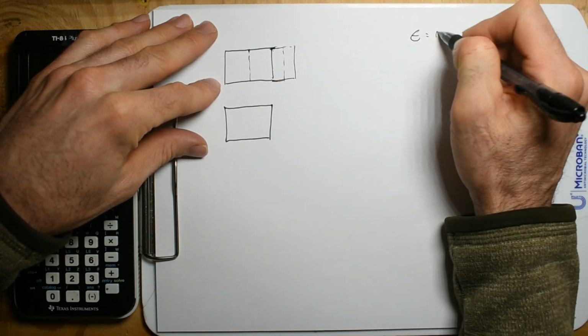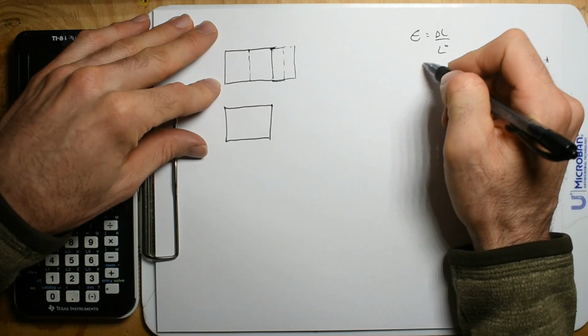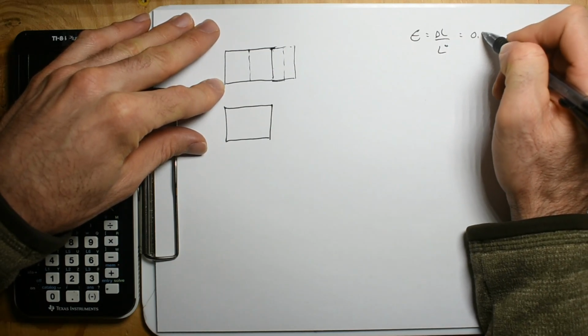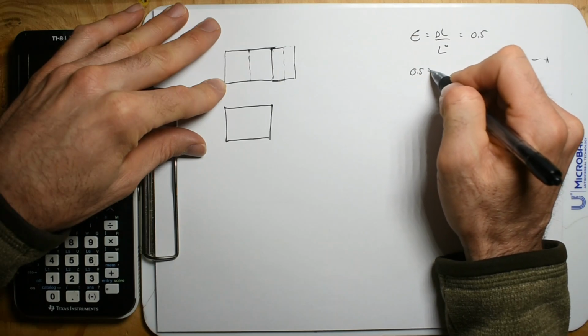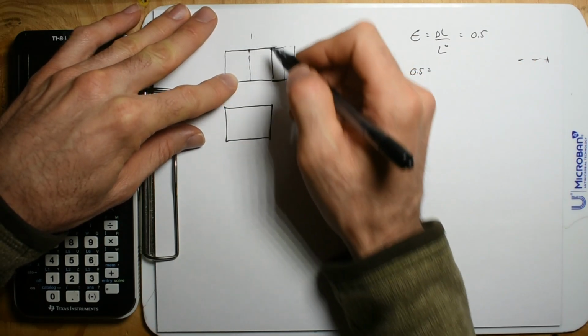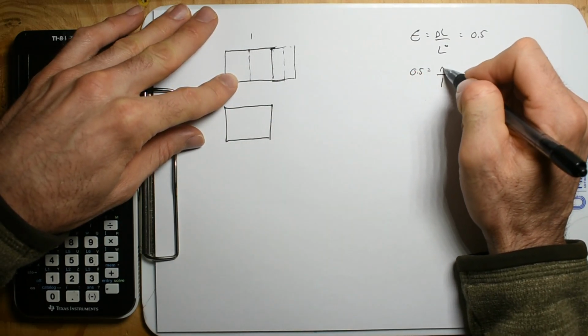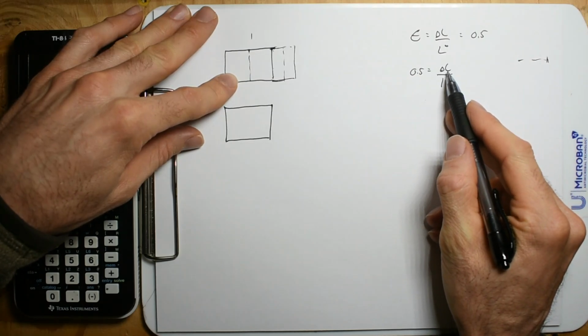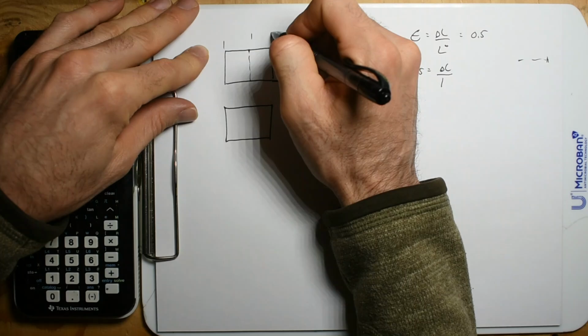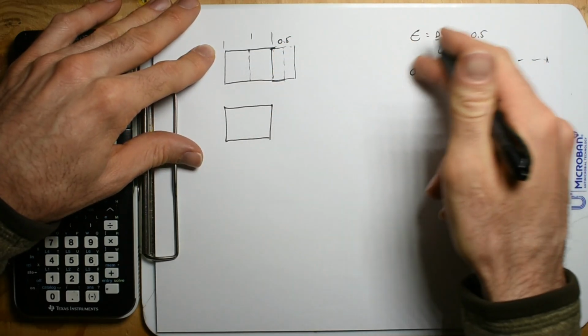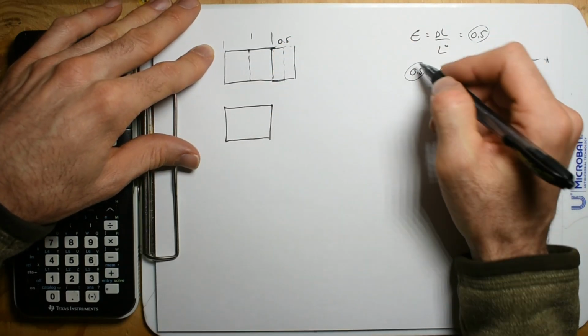So what is strain? Change in length divided by initial length. And if I say my strain is 0.5, then my initial length, let's just say, is 1. And the change in length has to be 0.5. So my change in length is 0.5, my initial length is 1, my strain is 0.5.